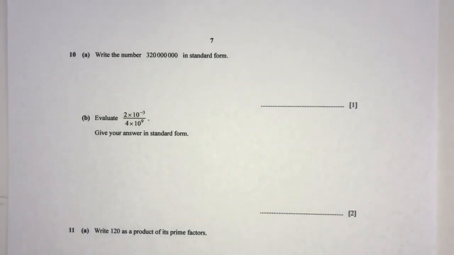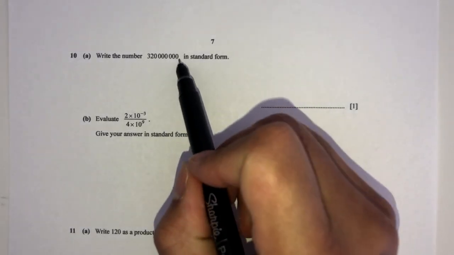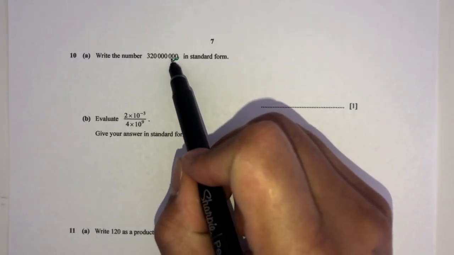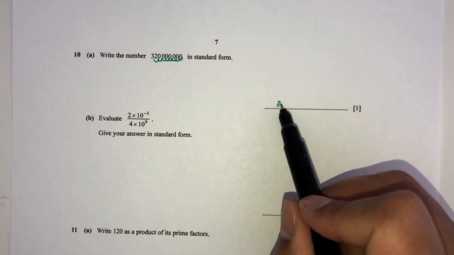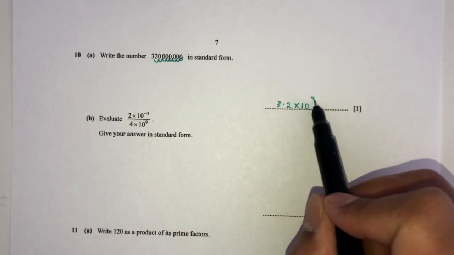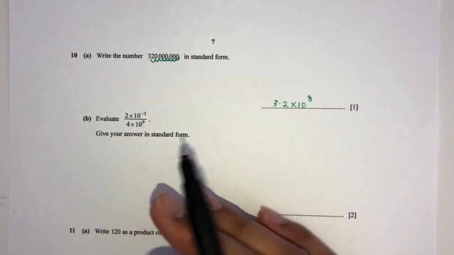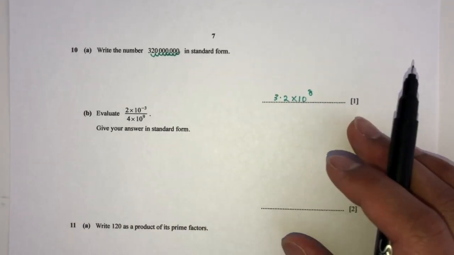Now let's move on to question number 10. Here we have to write this in standard form, so we just have to count. 1, 2, 3, 4, 5, 6, 7, 8. So 3.2 times 10 power 8.